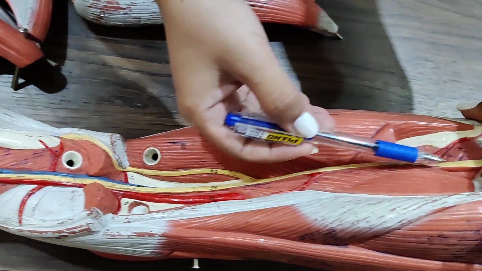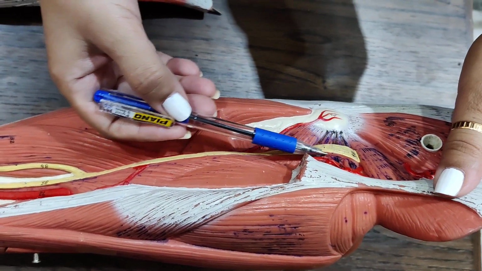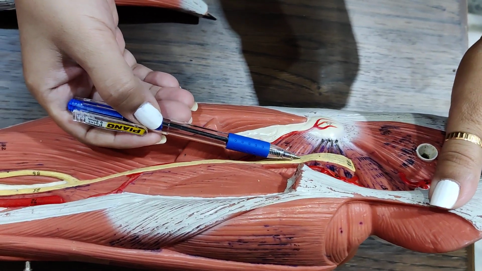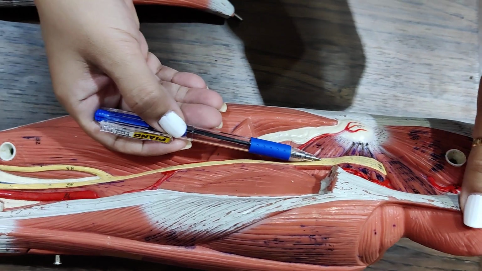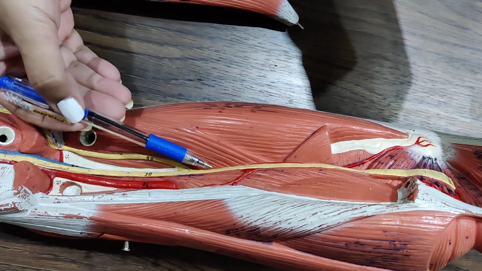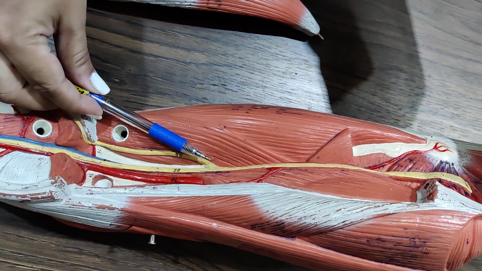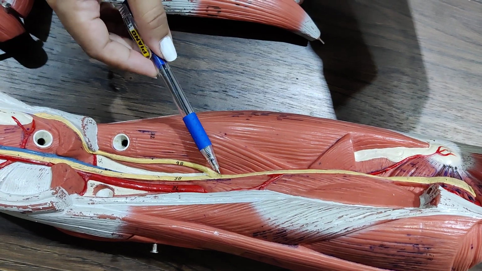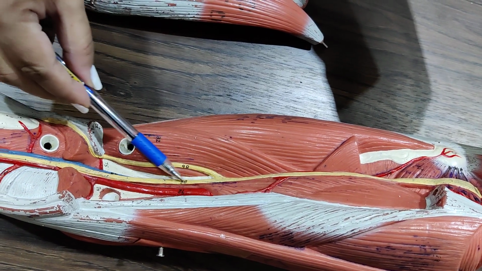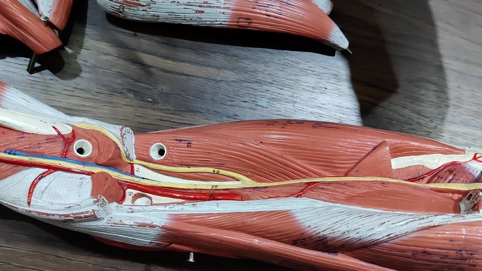This is the sciatic nerve. We've done this part of the sciatic nerve before, how it emerges from the greater sciatic foramen and then moves into the posterior compartment of the thigh. So here it moves in the posterior compartment, and at the apex of the popliteal fossa, which will be here, it divides into its tibial and its common peroneal branches.